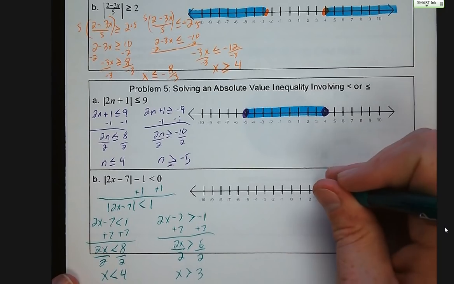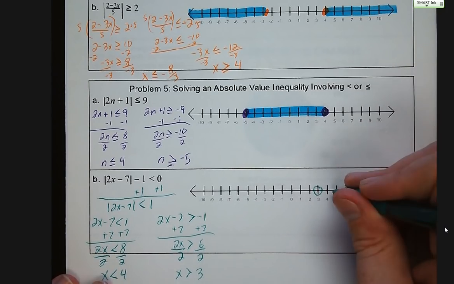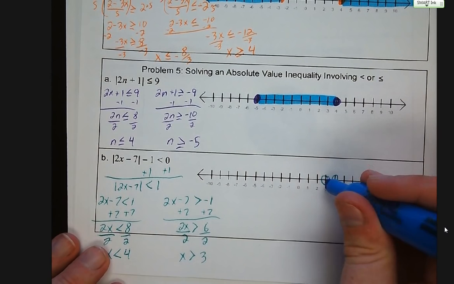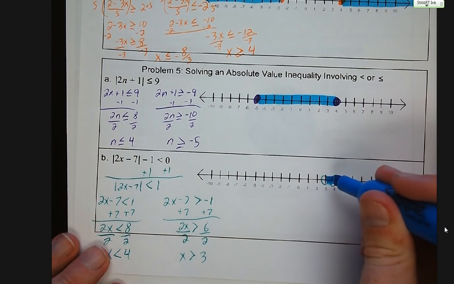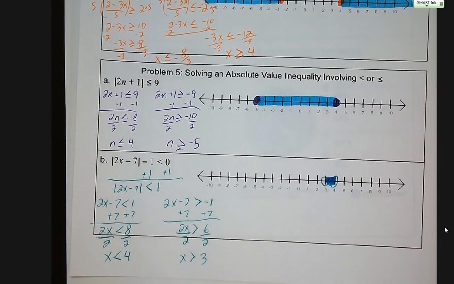So we have an open dot at 3. We have an open dot at 4. And we are shading the space in between. Okay? All right.